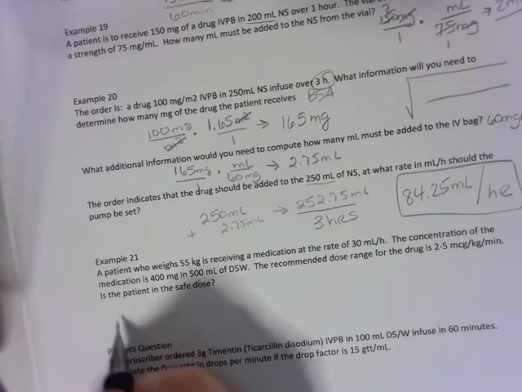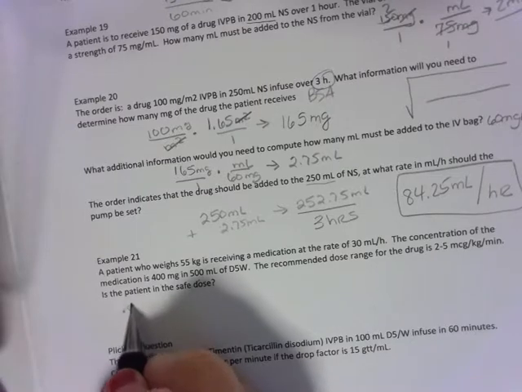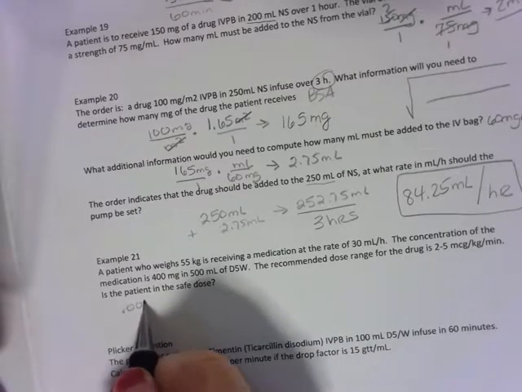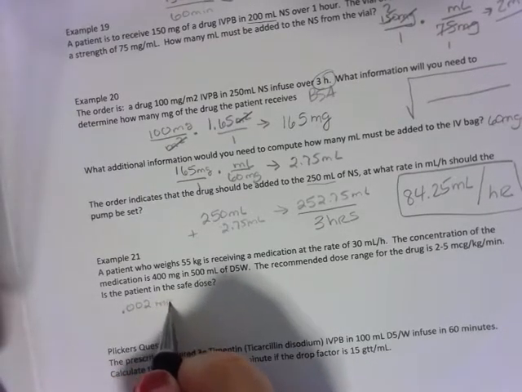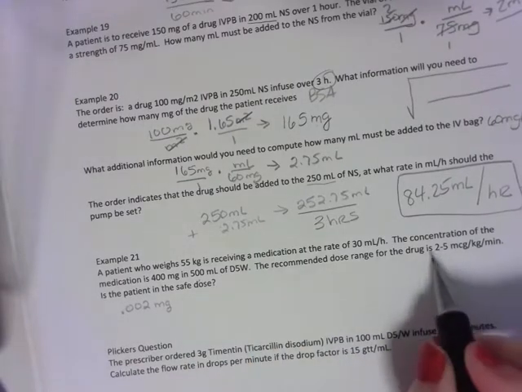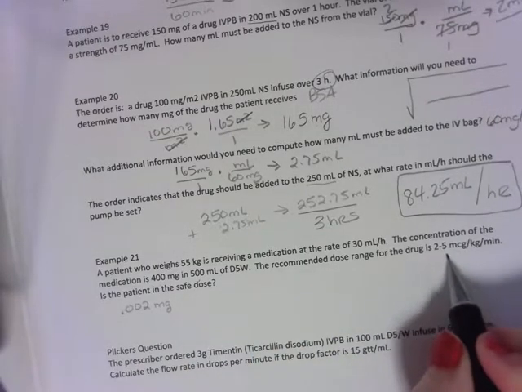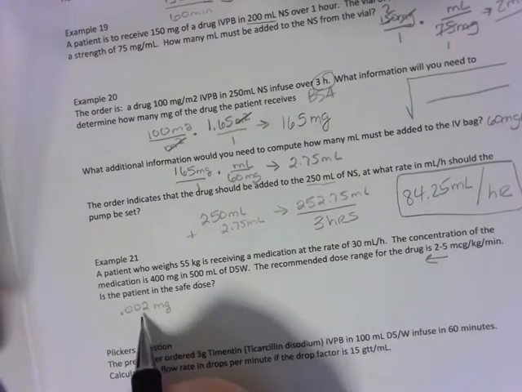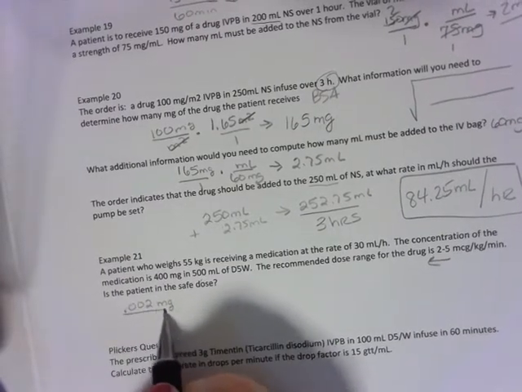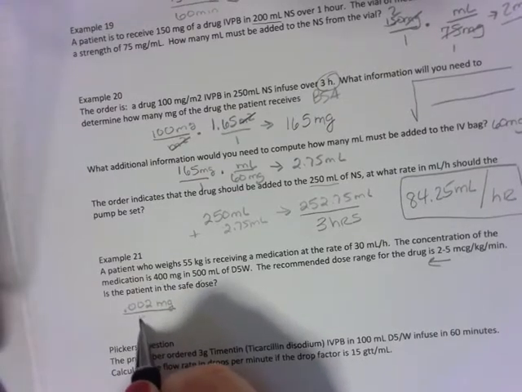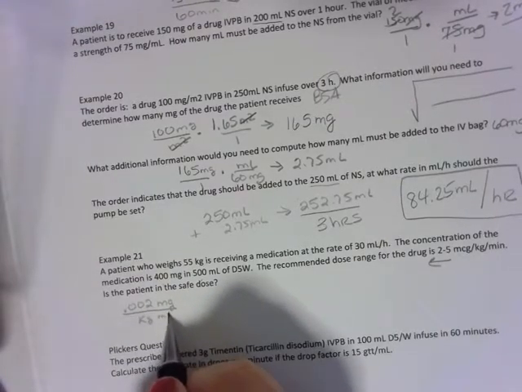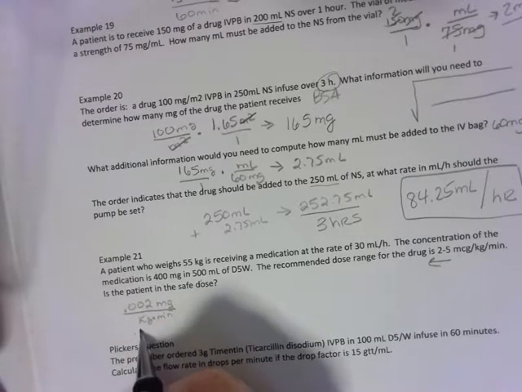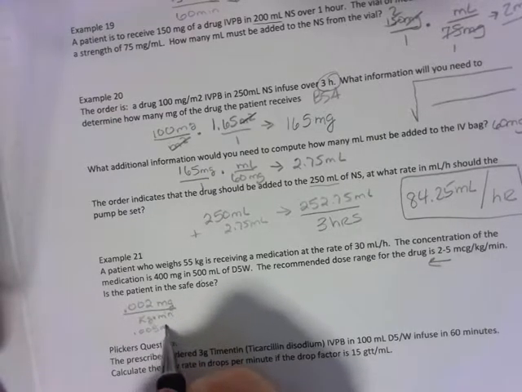So I'm going to start out with 0.002 milligrams. I just changed this from micrograms. Micrograms to milligrams goes that way. That's how I'm moving my decimal. So 0.002 milligrams per kilogram per minute, and this is 0.005 milligrams.